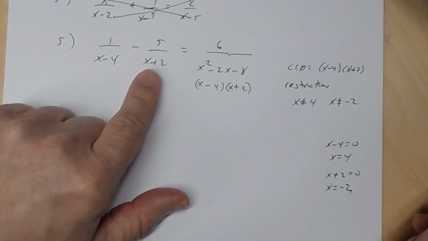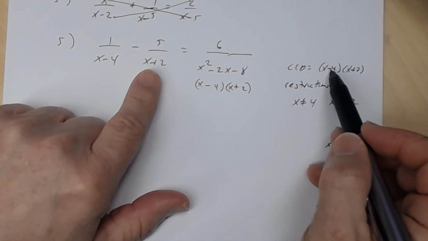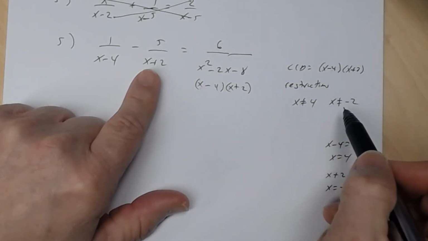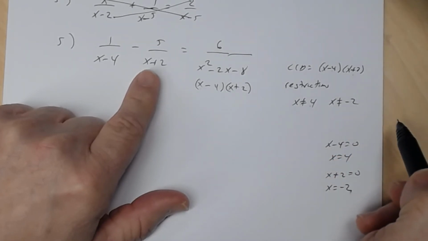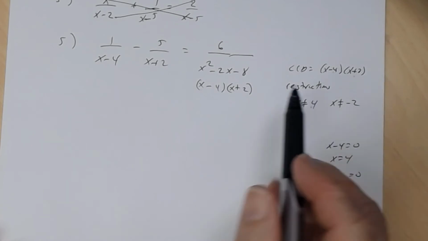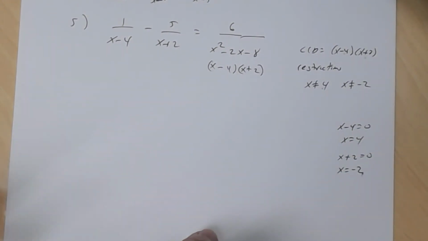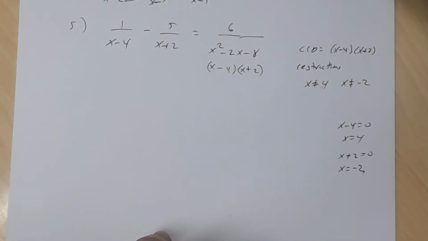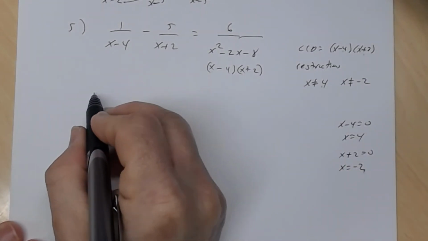So you have two restrictions. And notice it goes with these factors here. So what makes it 0? Positive 4. What makes this 0? Negative 2. All right, now, if we solve this and one of our solutions is this, then we're going to have a different discussion. Okay, so let's go ahead and multiply both sides by the LCD.